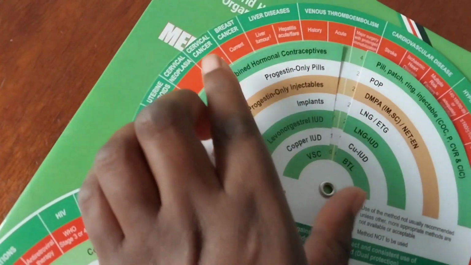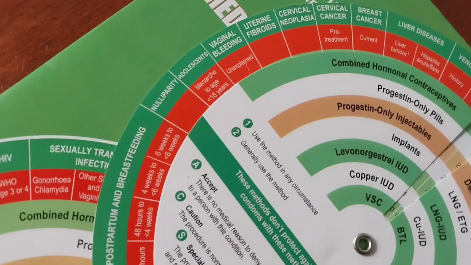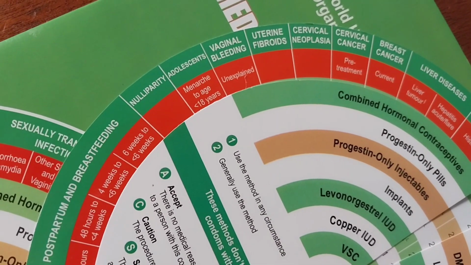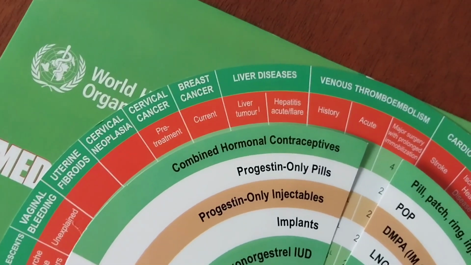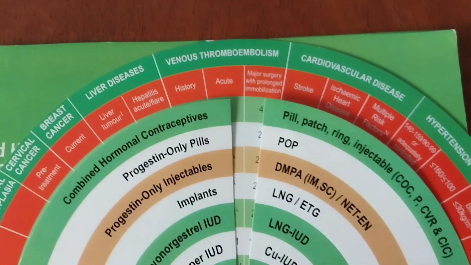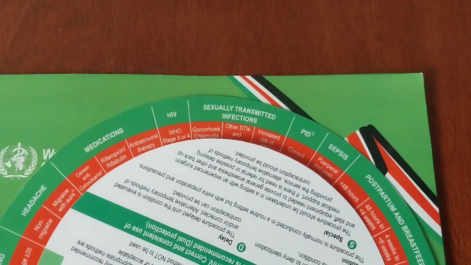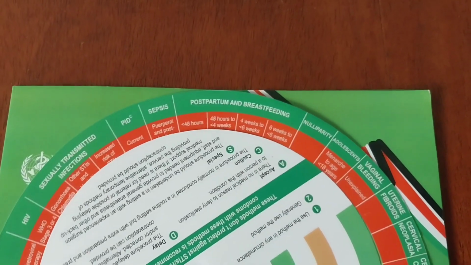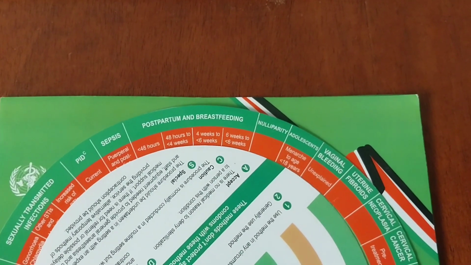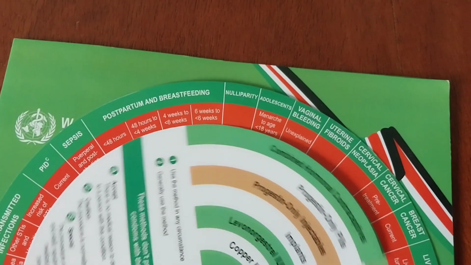But over here, around the wheel, you can see you've got various types of diseases. You've got adolescents, vaginal bleeding, uterine fibroids, cervical neoplasia, cervical cancer, breast cancer, liver disease, thromboembolism, cardiovascular disease, patient with hypertension, obesity, diabetes, smoking, headache, medication, patient with HIV, sexually transmitted infections, patient with PID, sepsis. Then we've got postpartum and breastfeeding, then we are back to nulliparity. Those are the conditions of certain patients that we attend.